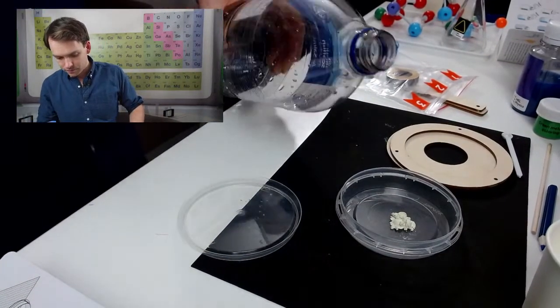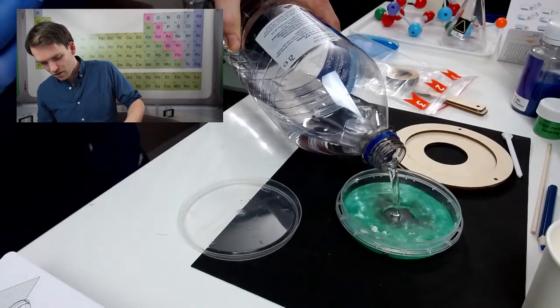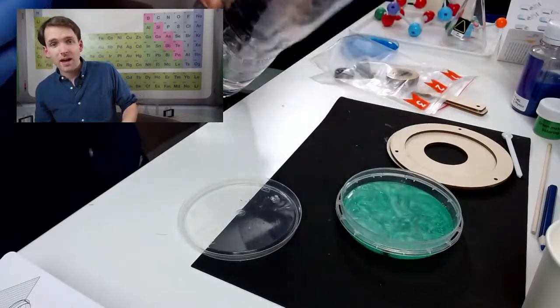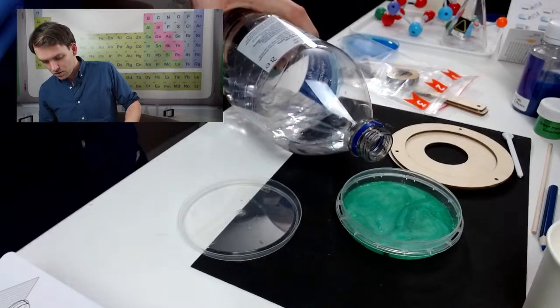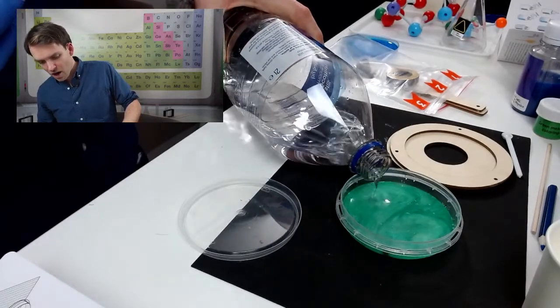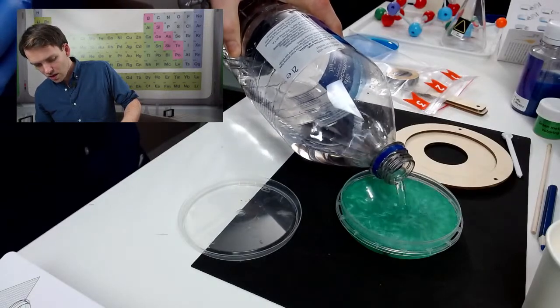Okay, there we go. I'm just going to add it there, and look at all the beautiful colours that come from there. Okay, it's actually very, very cool. So we'll just press that there, and we're just going to fill it up to the brim. You fill it just up to the top.